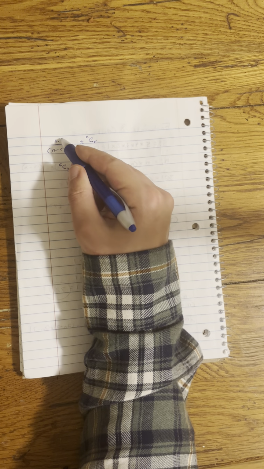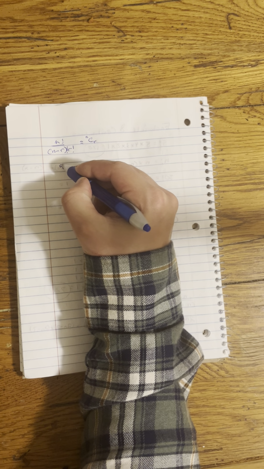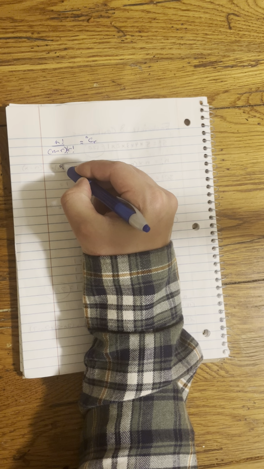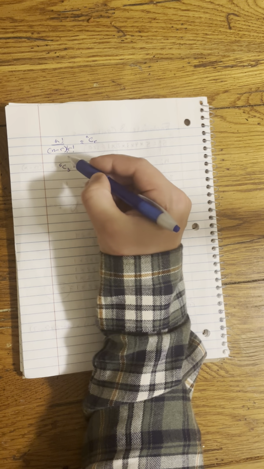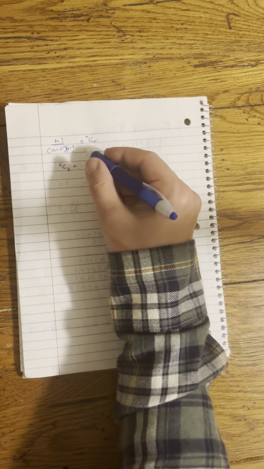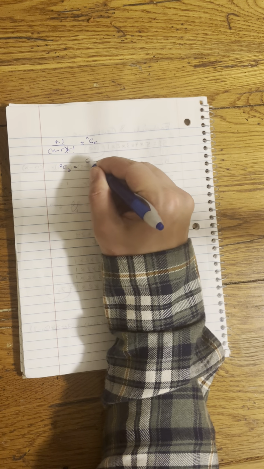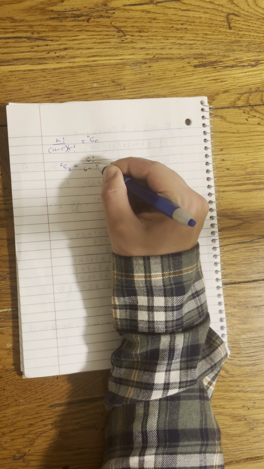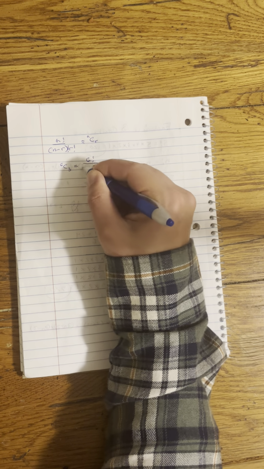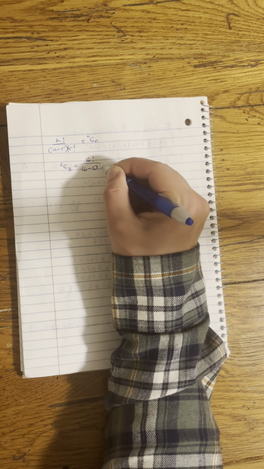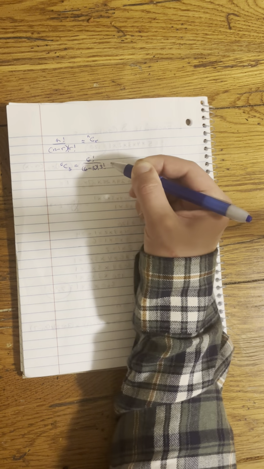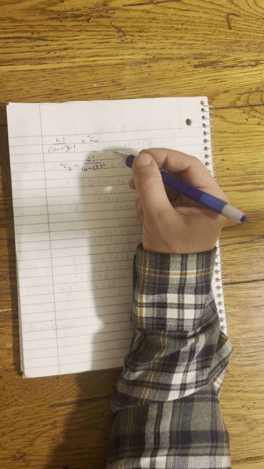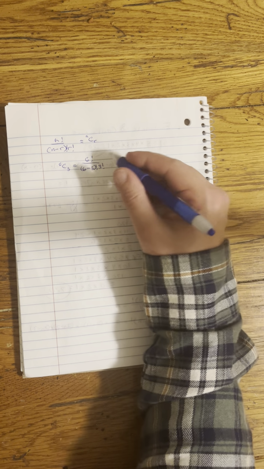So if n is 6 and 3 is r, we'll have 6 factorial over 6 minus 3 factorial times 3 factorial, right?